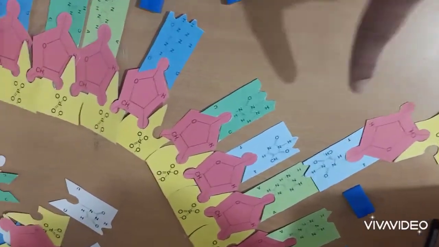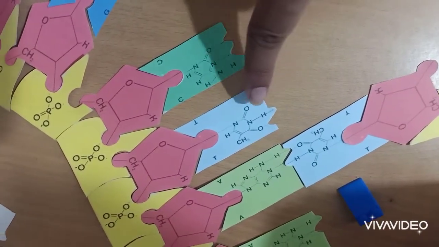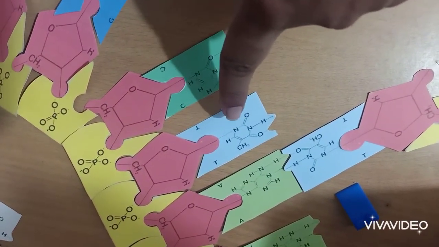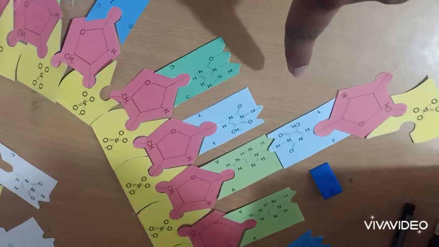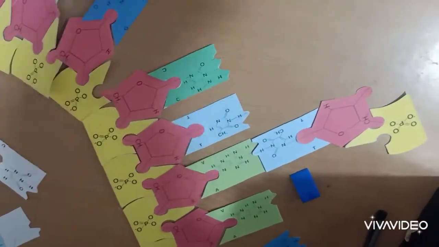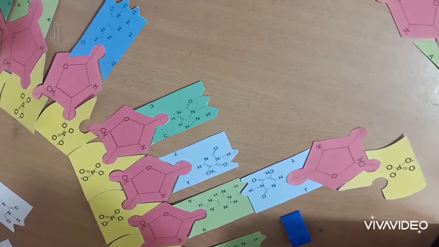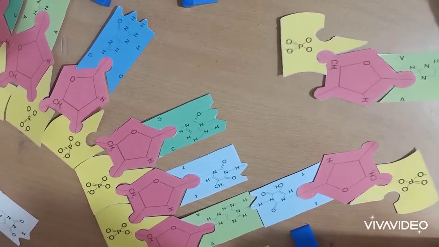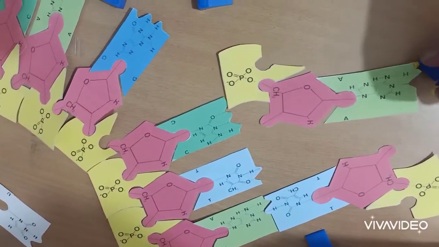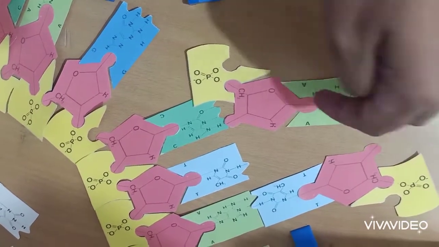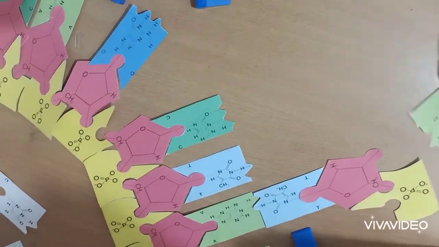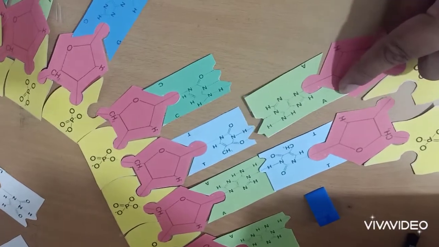Next, here is a thymine, so we require an adenine. The complementary base is adenine, and this is also brought by the polymerase, which fixes it in position here.